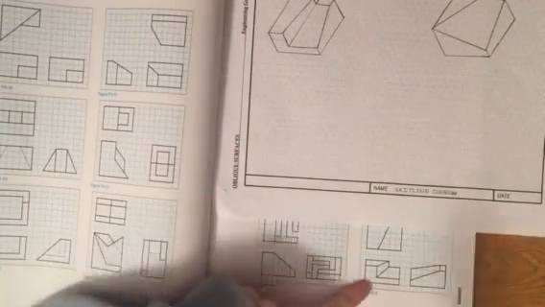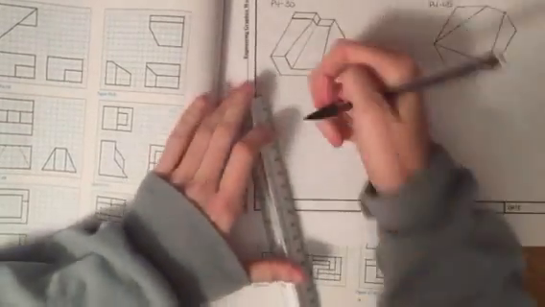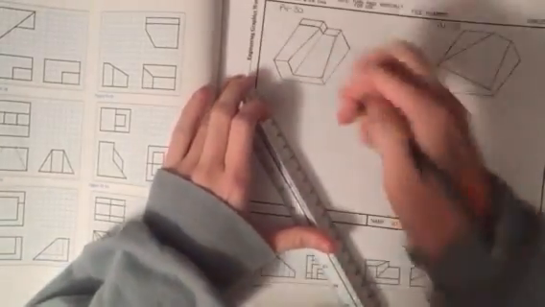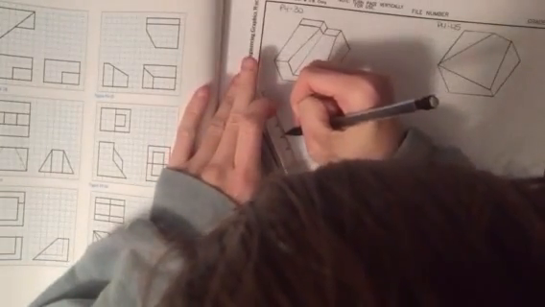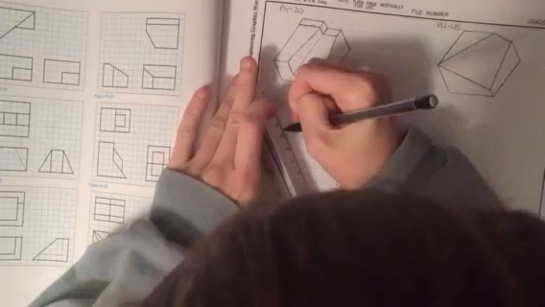So first you want to take this normal surface. I always start with the front view, and you want to draw that one out. Make sure you count all your boxes right too.